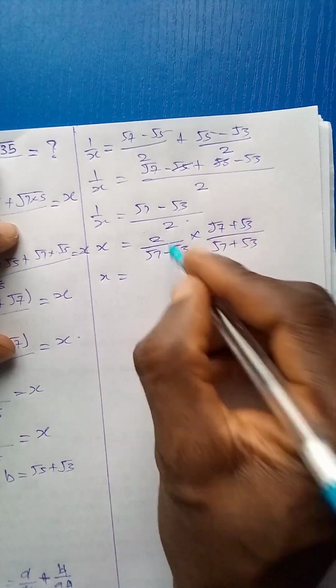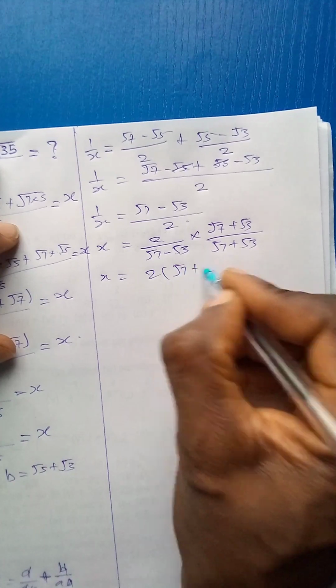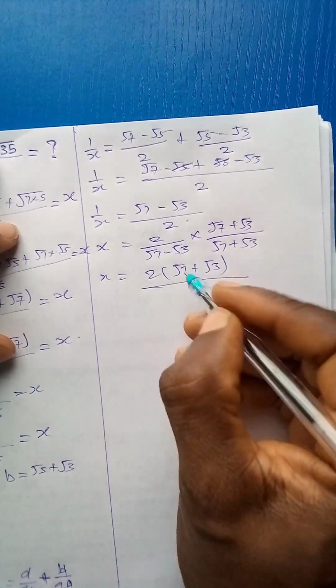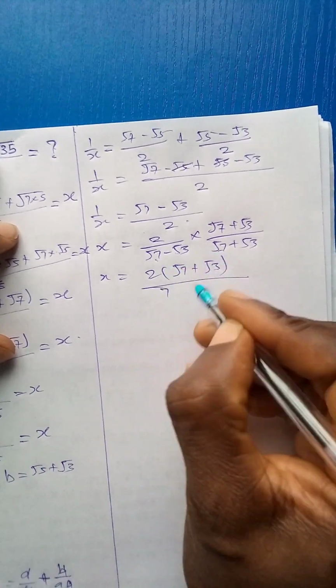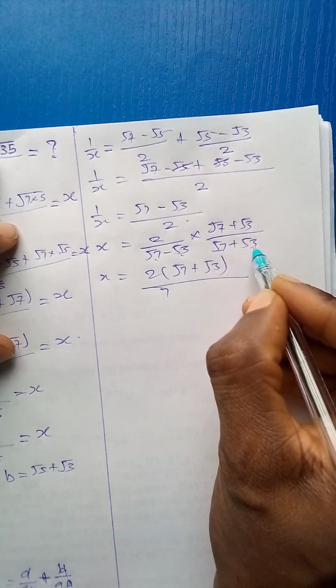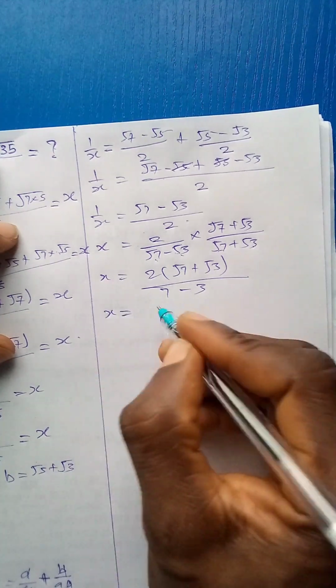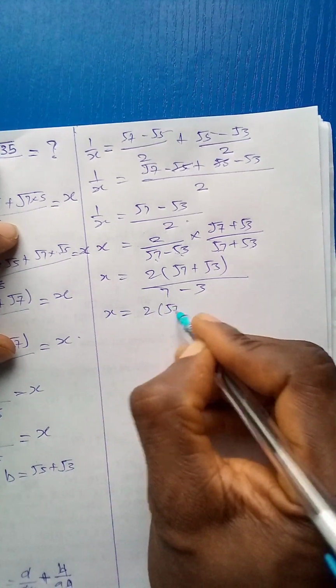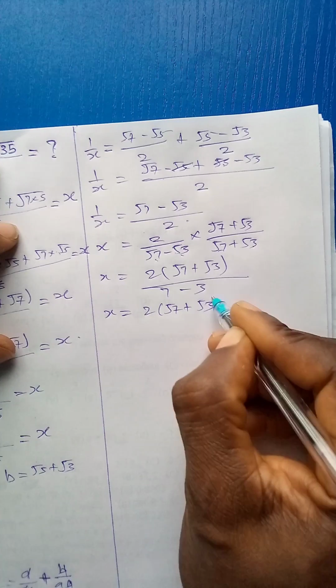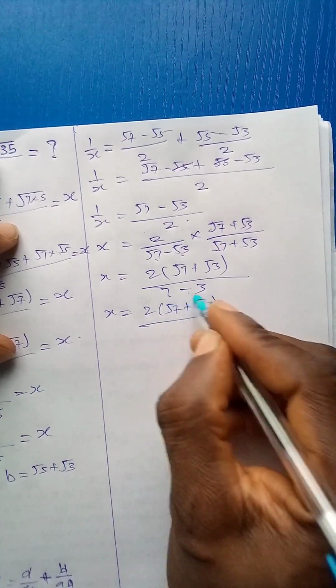X will now be equal to 2 times root 7 plus root 3 in brackets all over root 7 times root 7 is 7, and root 3 times root 3 is 3. So x equals 2 root 7 plus root 3 all over 7 minus 3 is 4.